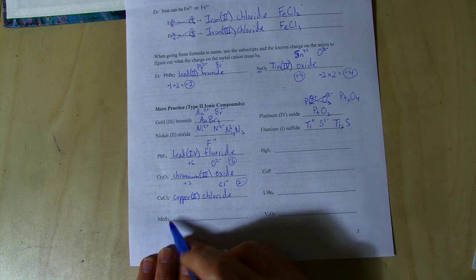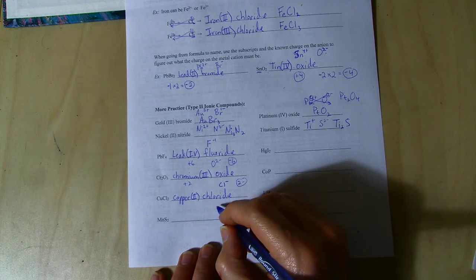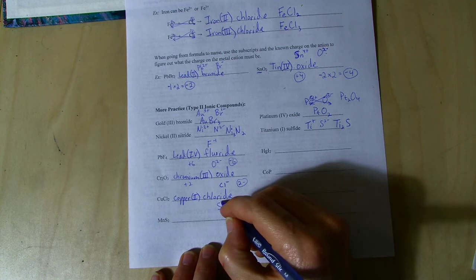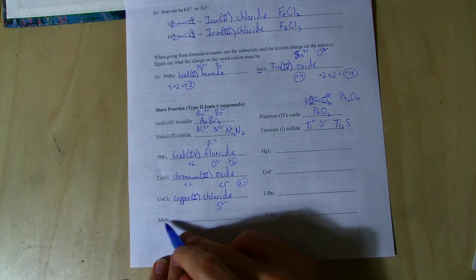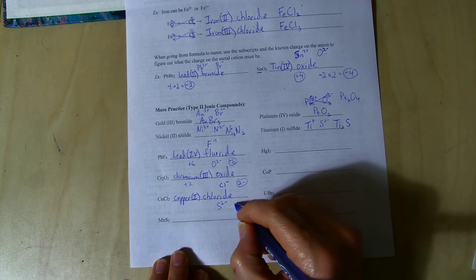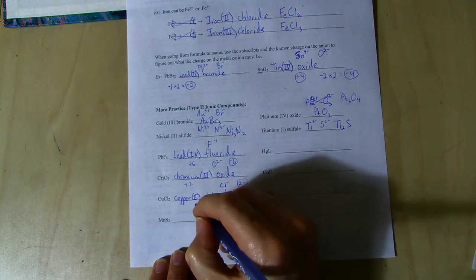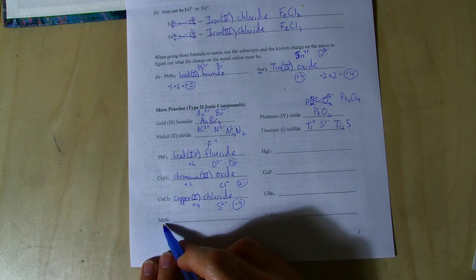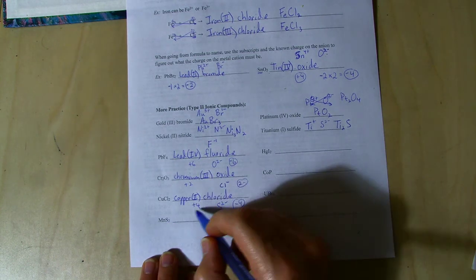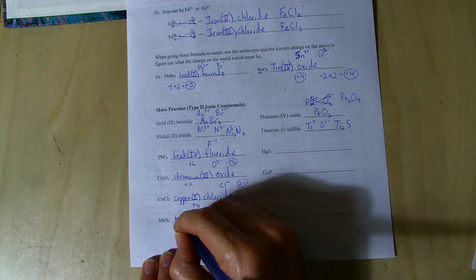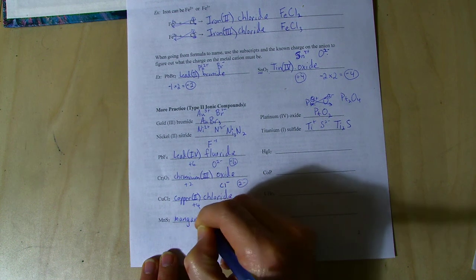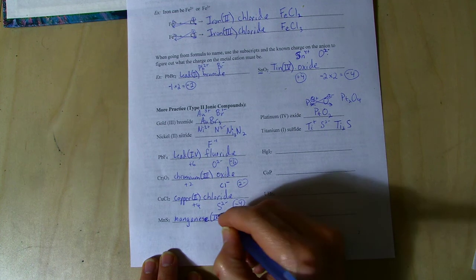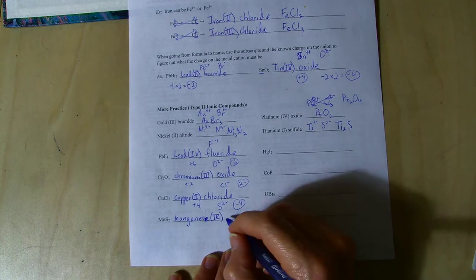Here we have manganese and sulfur. So again, you need to figure out the charge on the metal. Sulfur is in group 6. 6 minus 8 is negative 2, so that has a negative 2 charge. You have 2 sulfurs, so 2 times negative 2 is negative 4. So you need a positive 4 to cancel that out. You only have one manganese, so that's going to be manganese 4. So the 4 charge is on that one manganese. So it's going to be manganese 4, and then sulfur goes to sulfide.